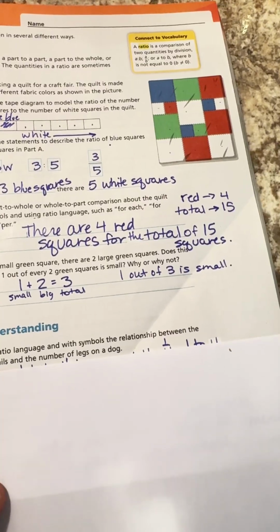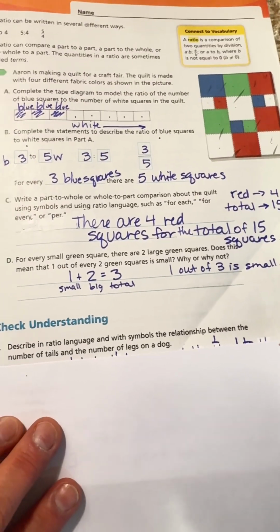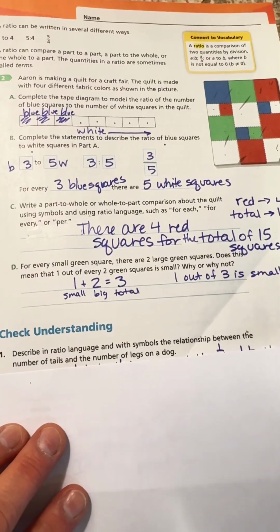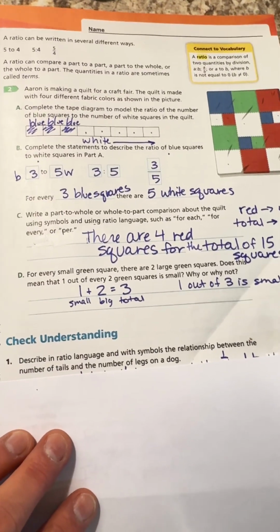Finally, we're going to work on check understanding. I have to be honest about this. I messed up on this one at first, so there's going to be some whiteout. I'm not really sure why I thought that dogs had 2 legs for a second, but I did. But dogs have 4 legs.